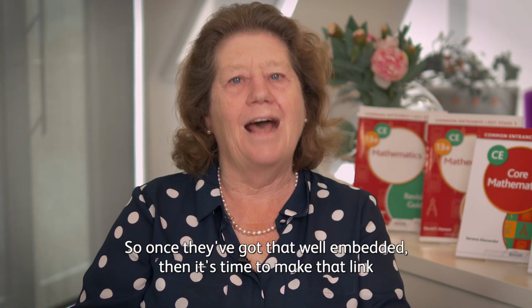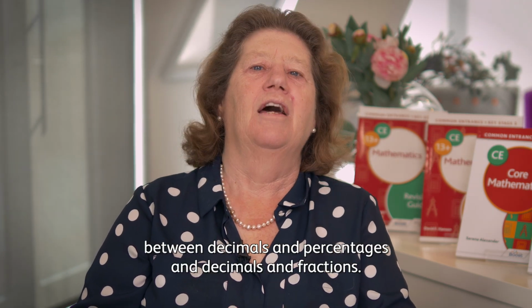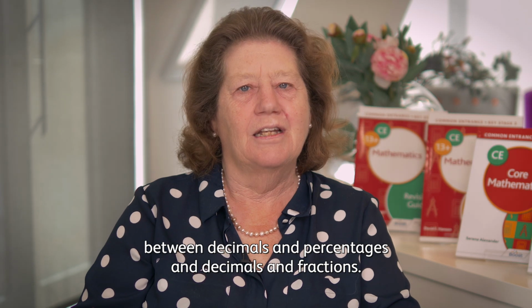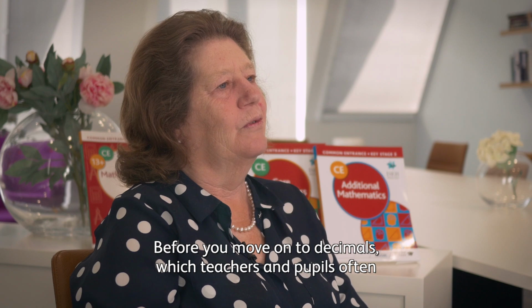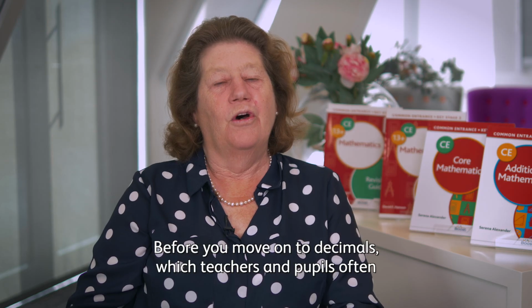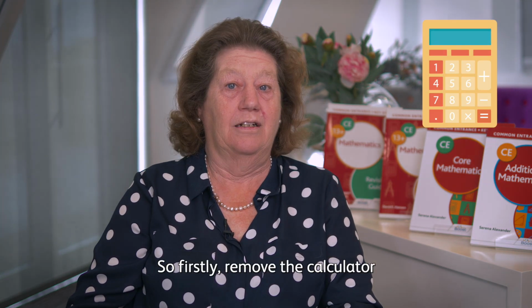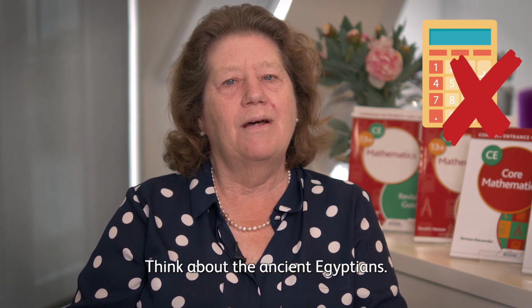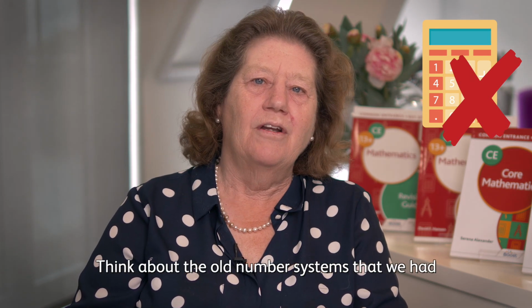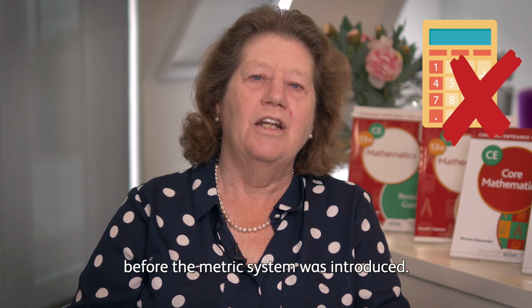So once they've got that well embedded, then it's time to make that link between decimals and percentages, and decimals and fractions. Before you move on to decimals, which teachers and pupils often think are the easiest way because they have a calculator, firstly, remove the calculator, and then think about the history of mathematics. Think about the ancient Egyptians. Think about the old number systems that we had before the metric system was introduced.